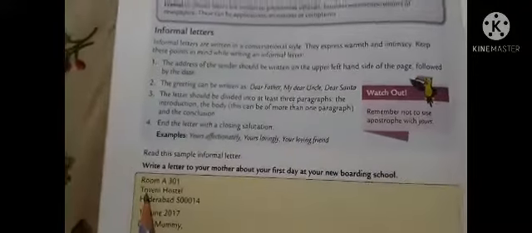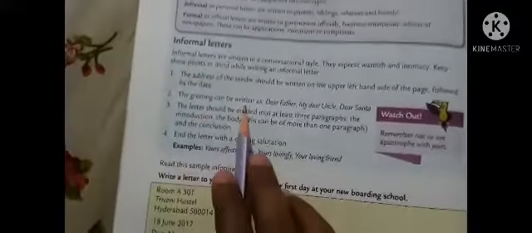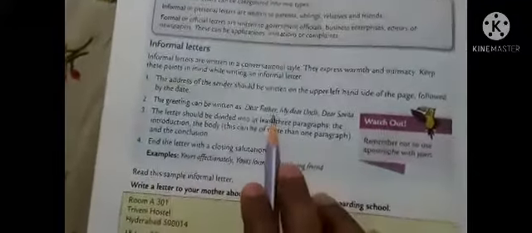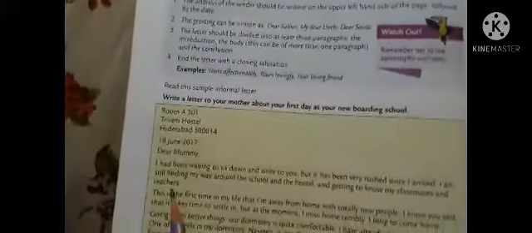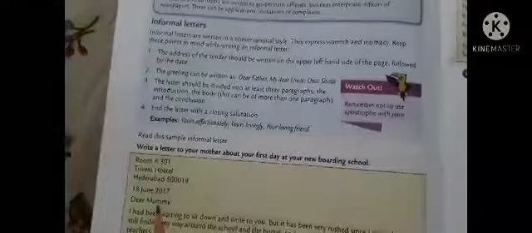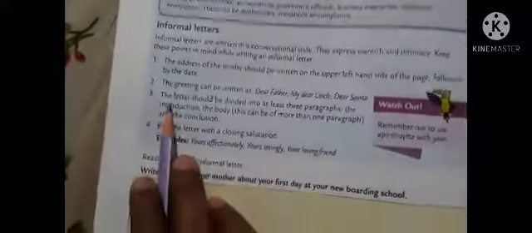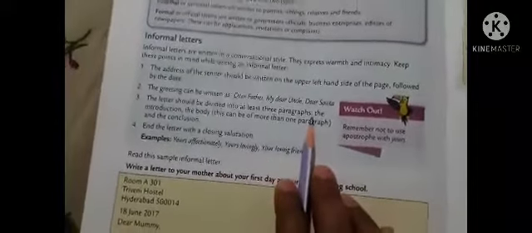And then we write the date just below it. Secondly, the greeting can be written as dear father, my dear uncle, dear Savita, just as mentioned here, dear mummy.